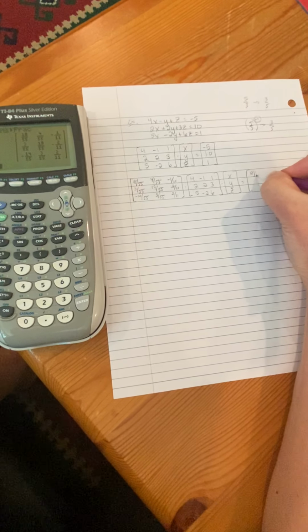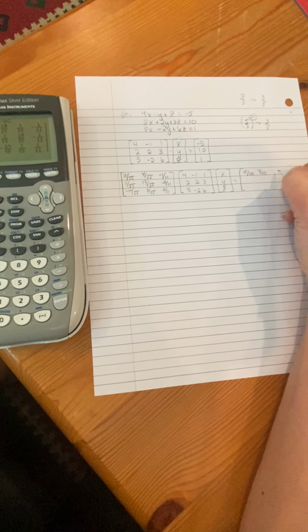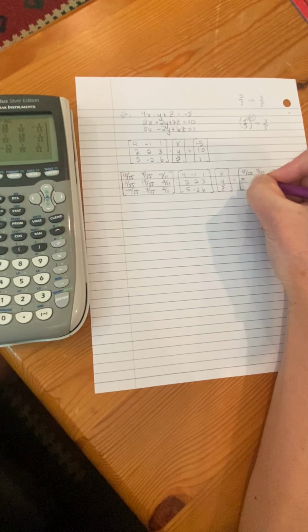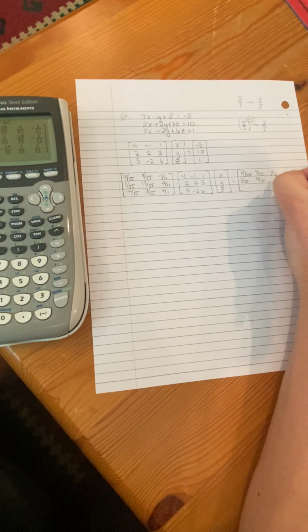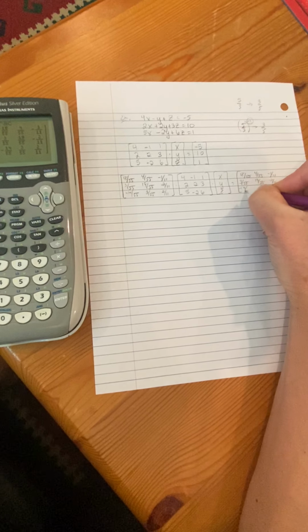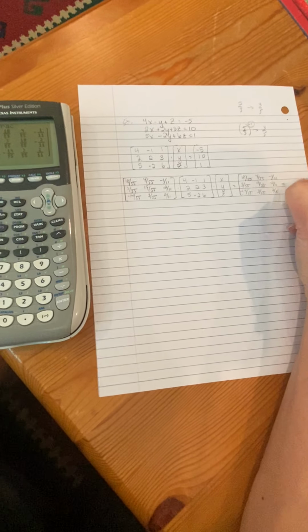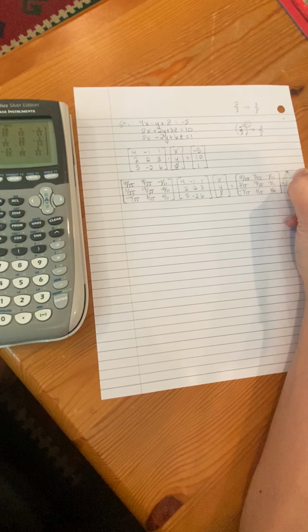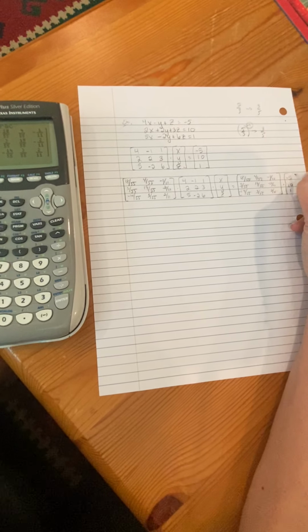So I'm just going to recopy it again here. And that's going to be multiplied by the constant matrix. Okay, so there we go.